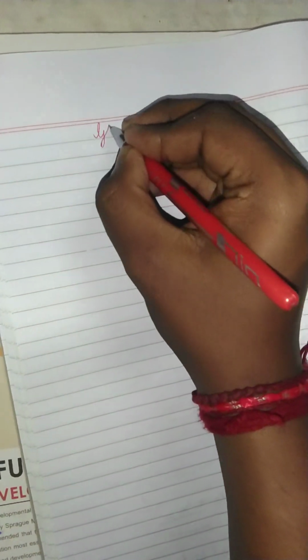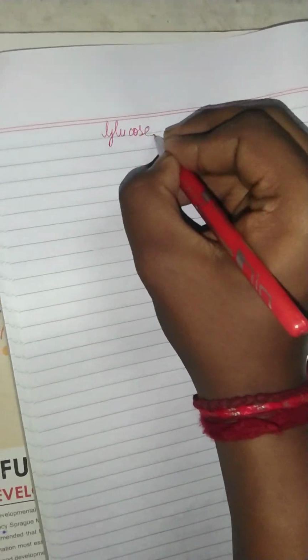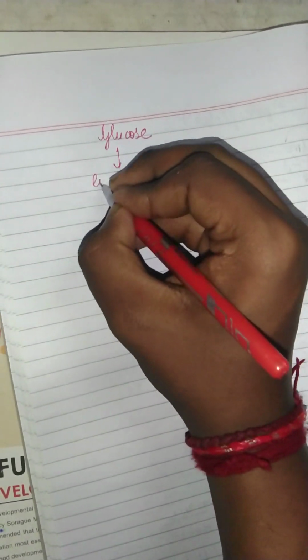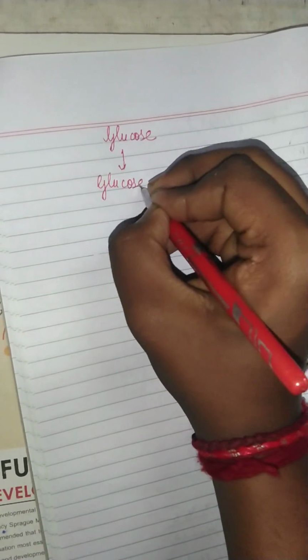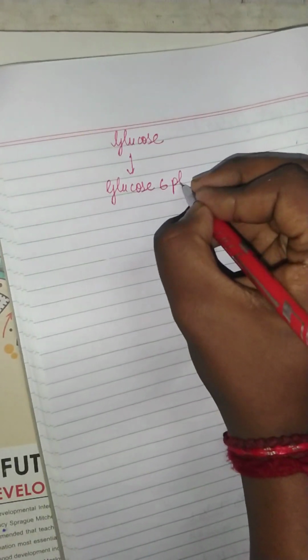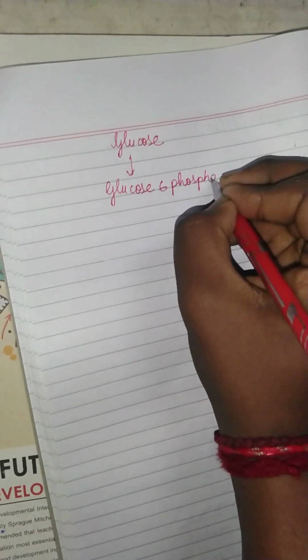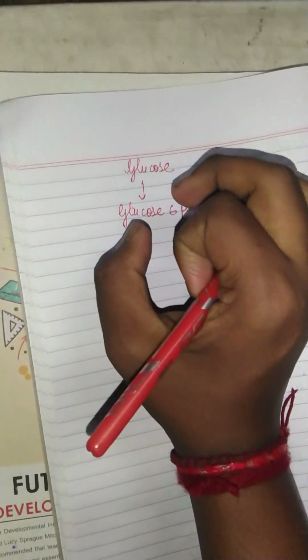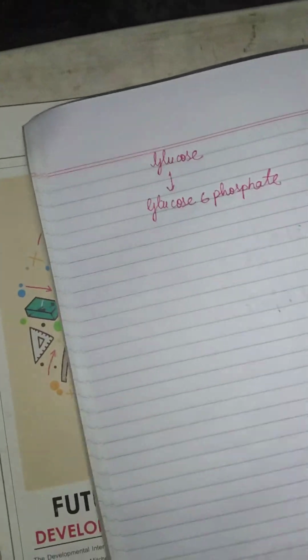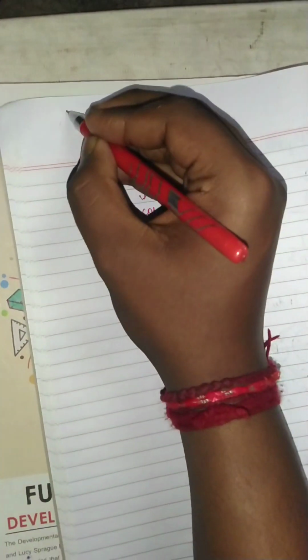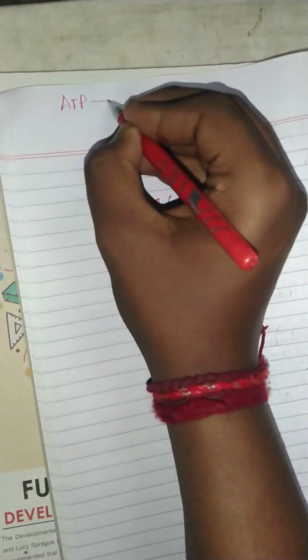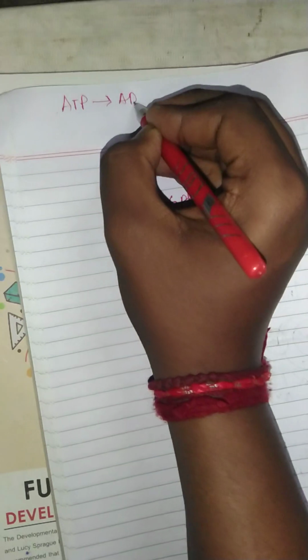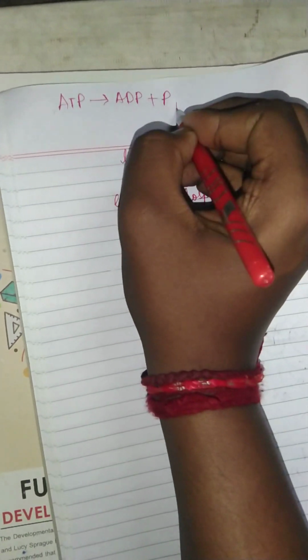First, glucose is converted into glucose 6 phosphate. When we are adding phosphate, we need to remember that if we break ATP, it will give ADP plus inorganic phosphate.